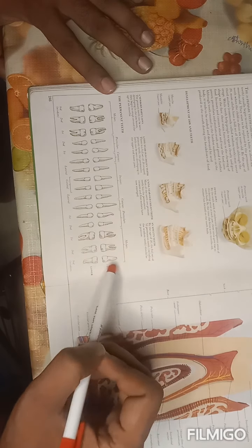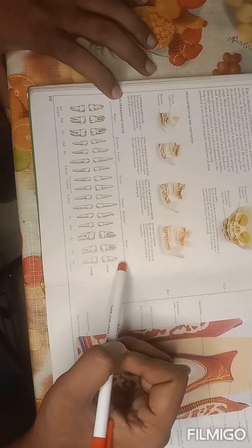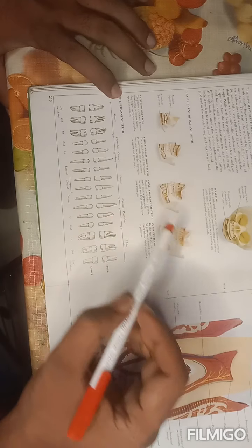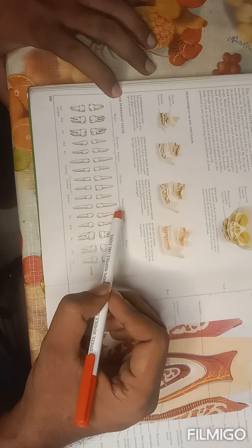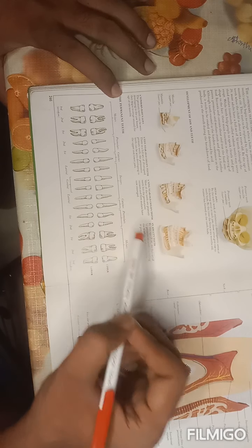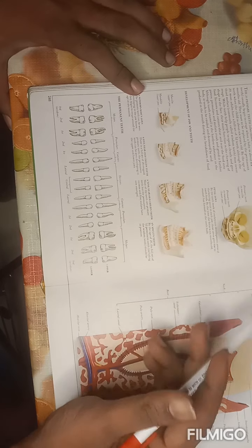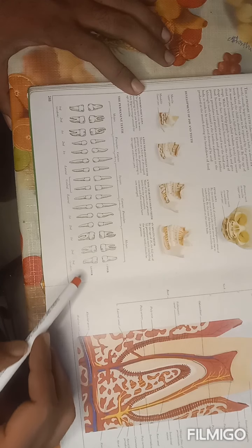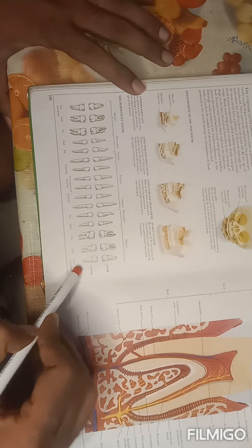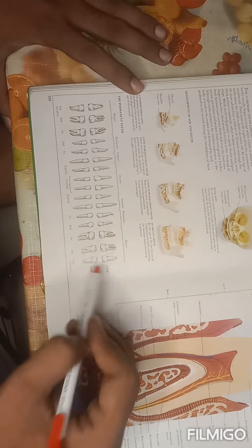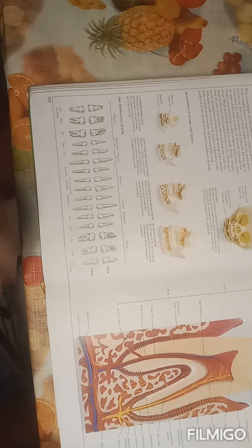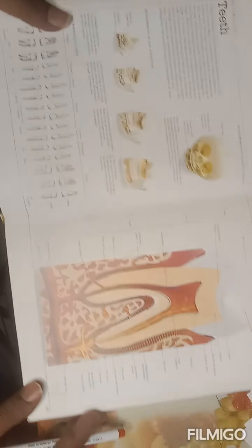So they appear in the permanent teeth. In children, in temporary teeth, we won't find the premolars and the third molar. The third molar is called the wisdom tooth. This starts growing after 18 years.